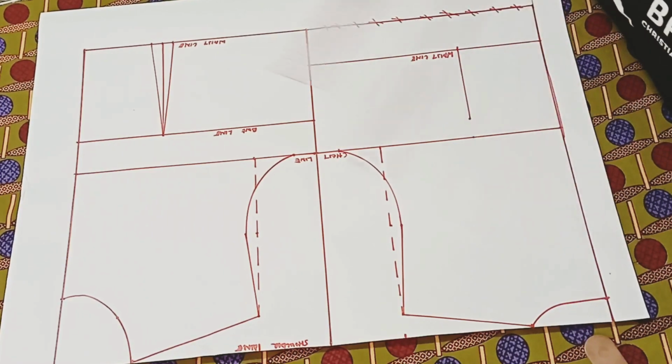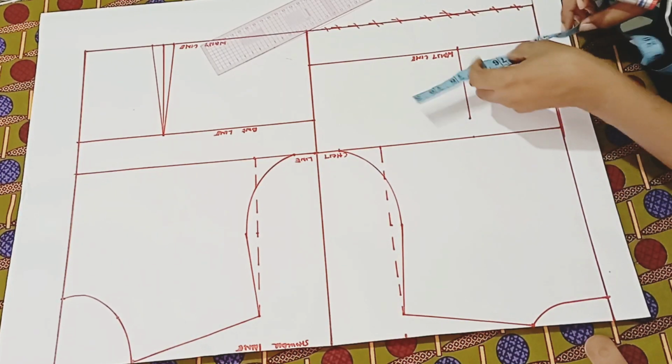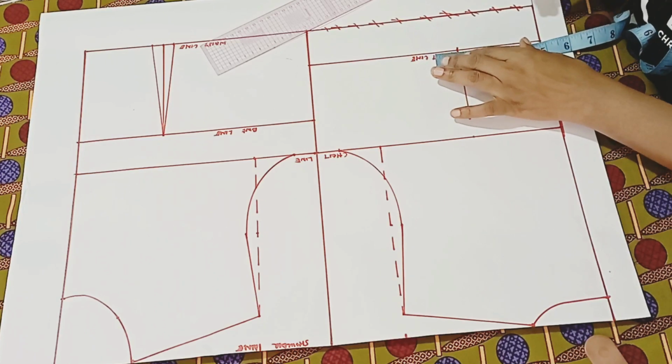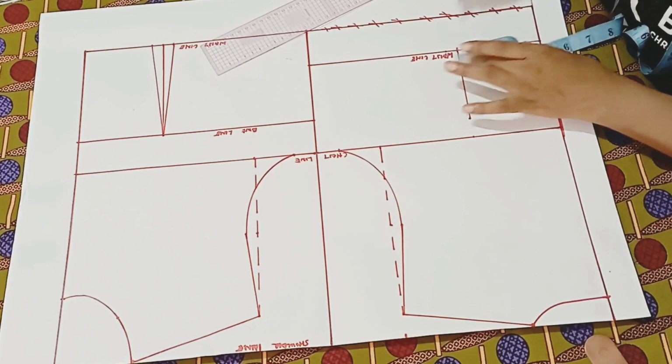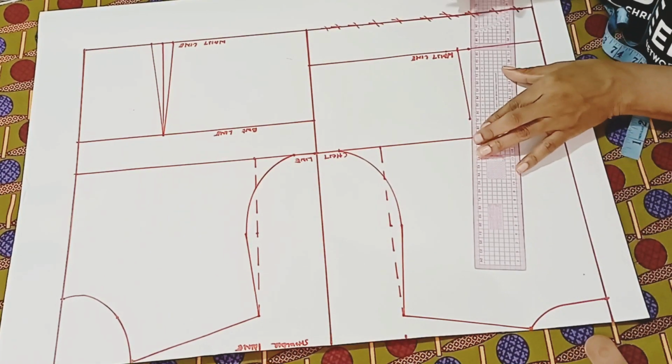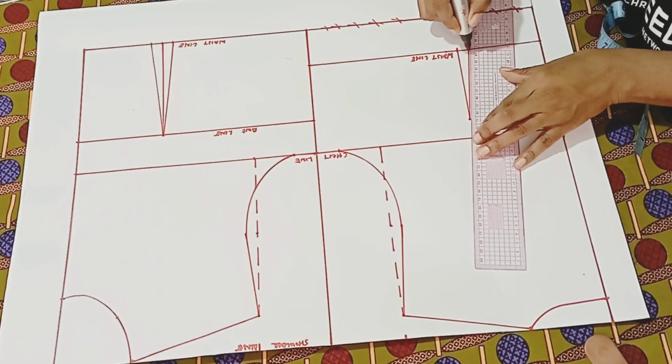That's my dart leg, and then I also work with my dart indicators, which is 0.5, 0.5, that's 1 inch. Okay, and I would mark it like this.